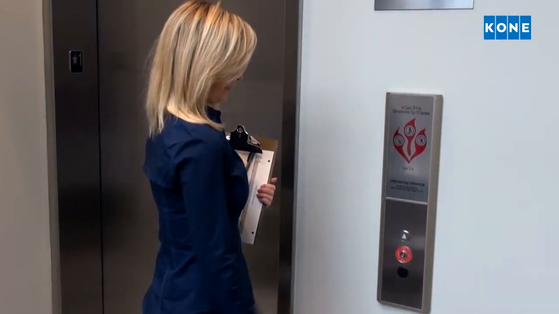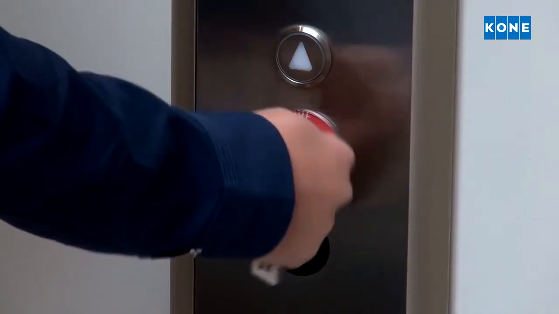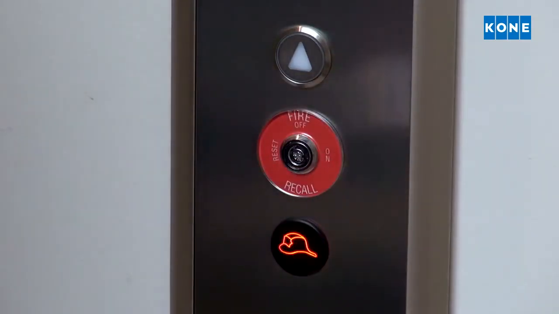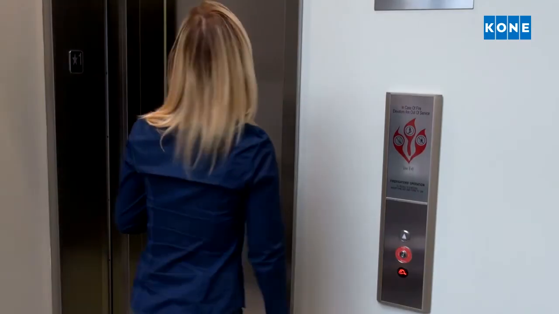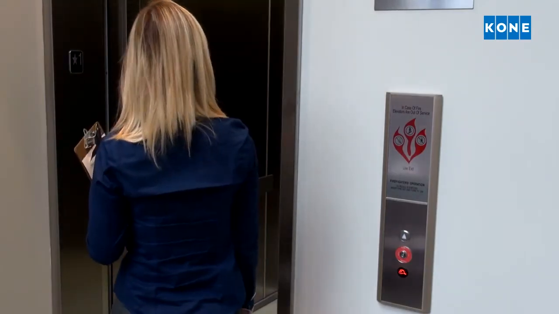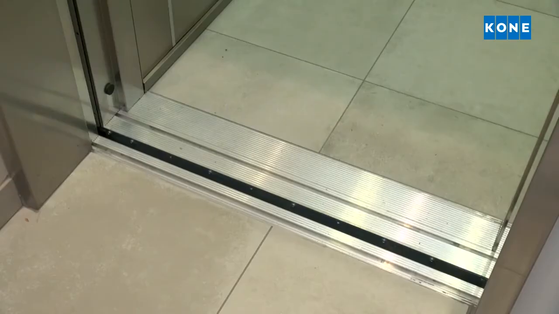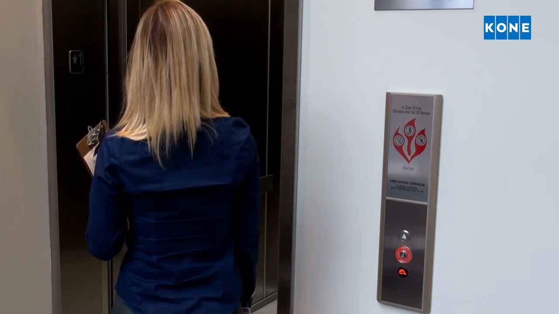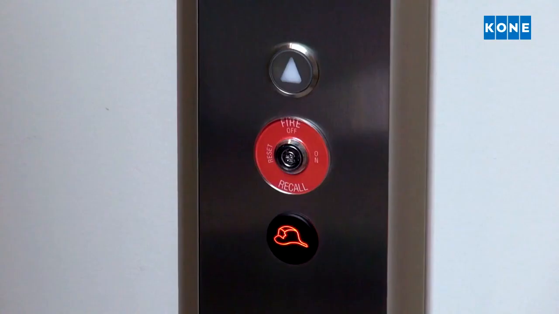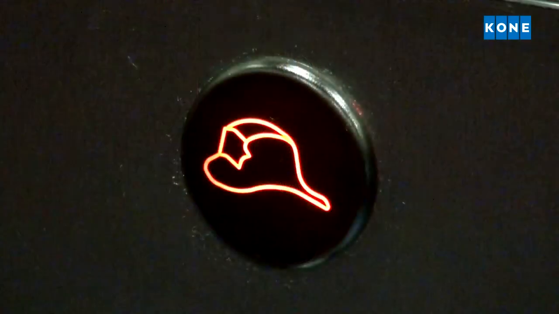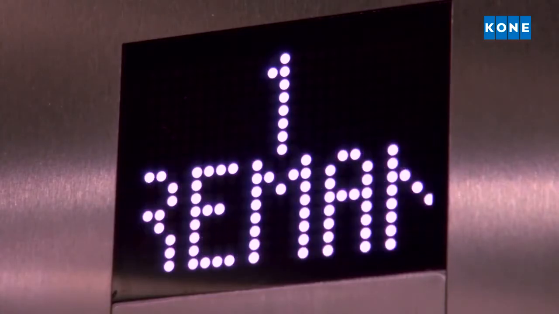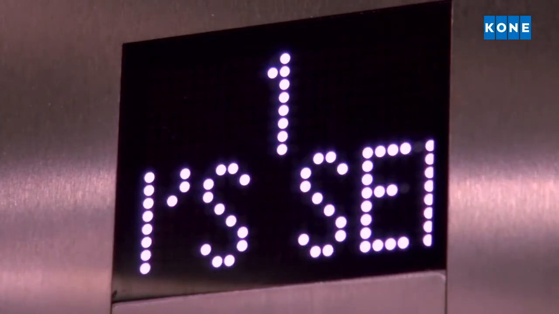To activate Phase 1, insert the FEO K1 key and turn clockwise to the on position. This will cancel all pending hall calls and recall the elevator to the main egress floor. Once the doors open, the elevator will be disabled from normal service. You will know the unit is in fire service mode when the signal light illuminates. Furthermore, from within the elevator car operating panel, the firefighter's hat will be illuminated, as well as a sign that reads, Fireman's Service.